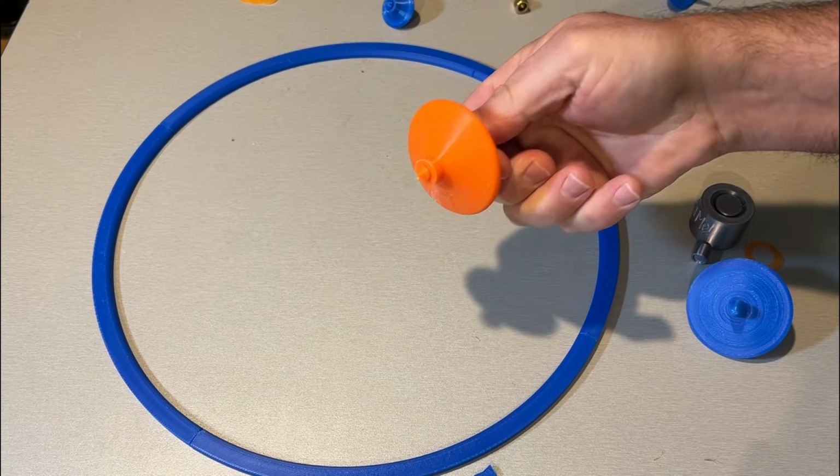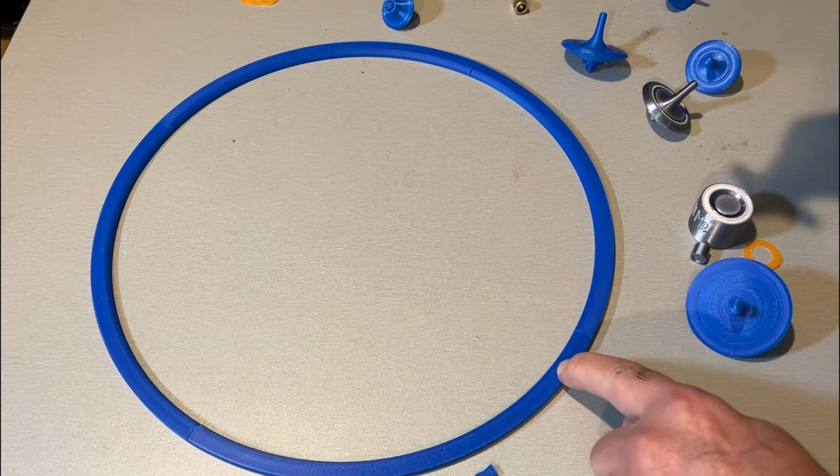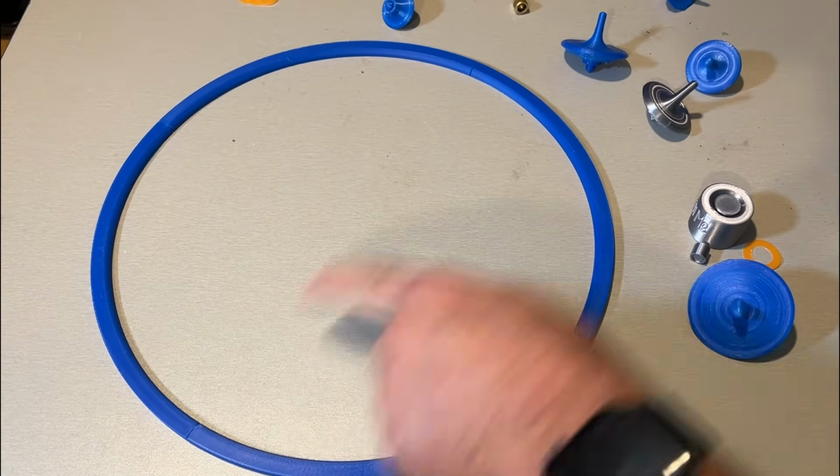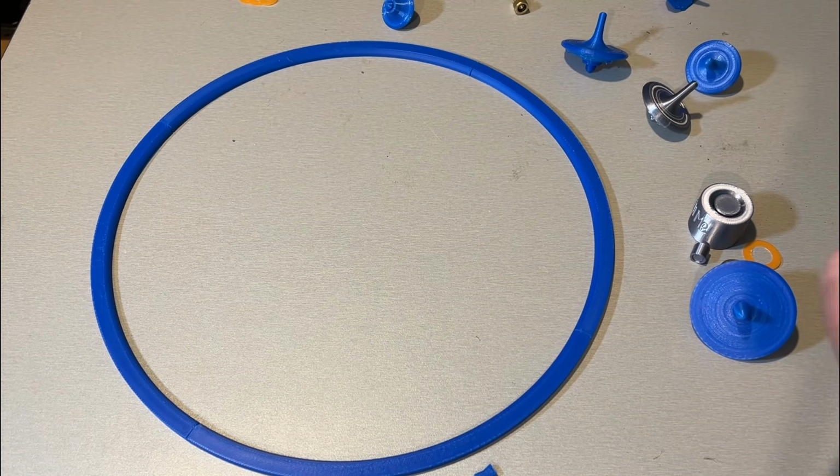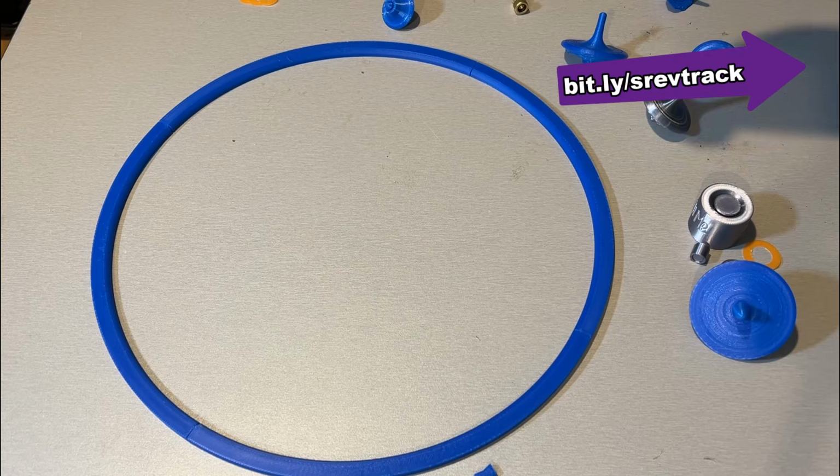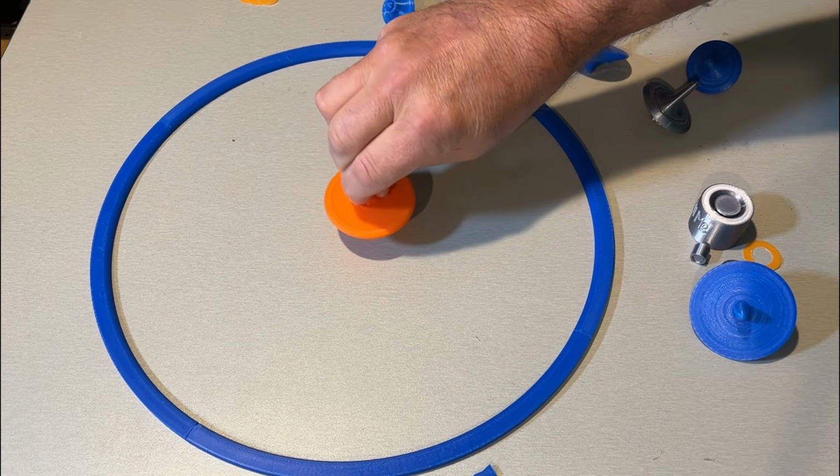So of course the top is completely symmetrical. We've got this awesome track. These are snap fit, so you can build them on a smaller printer. I've got a tutorial for that as well. You can check the link up above. And finally, let's test our top.